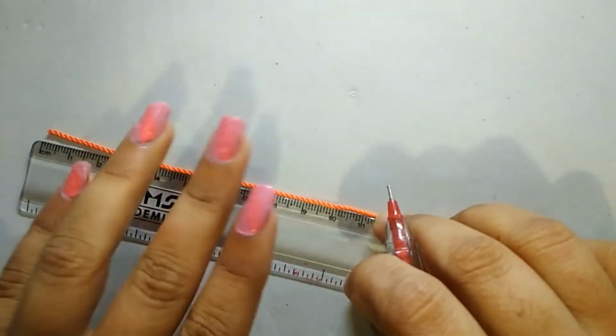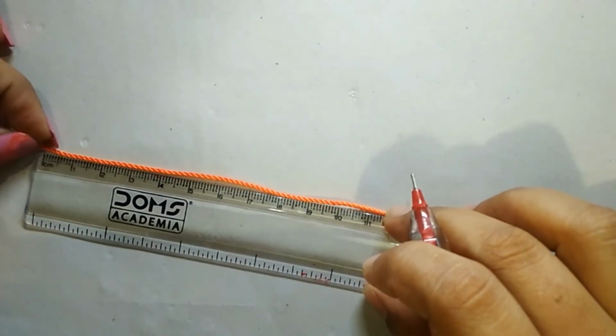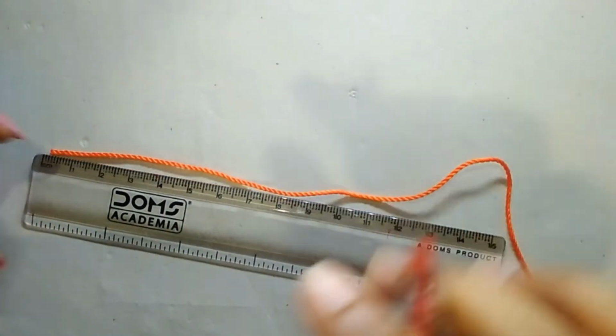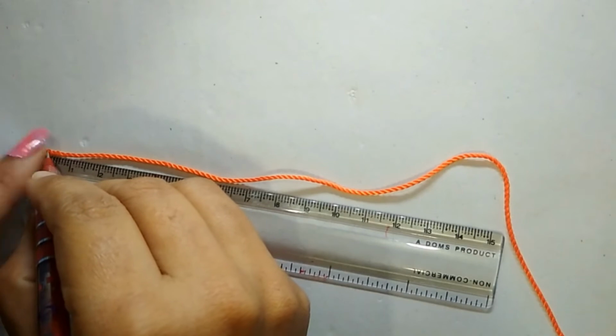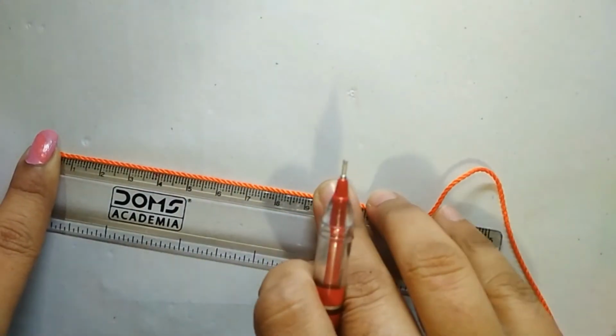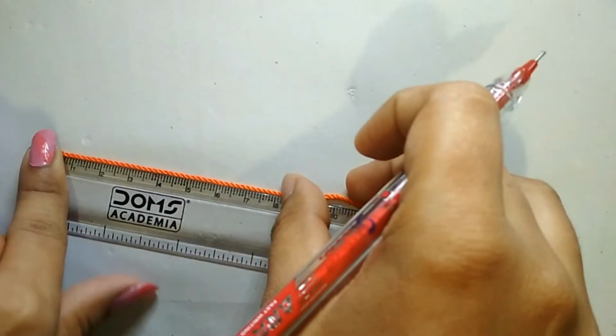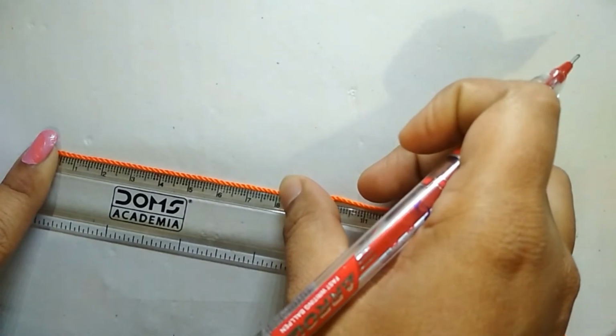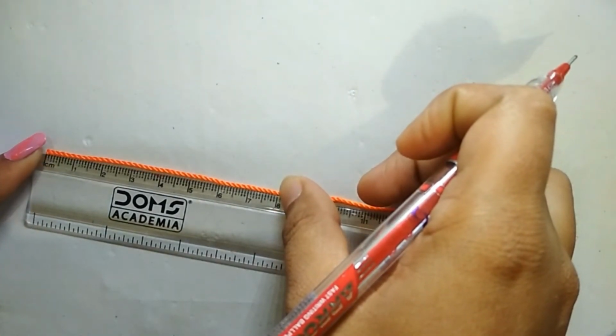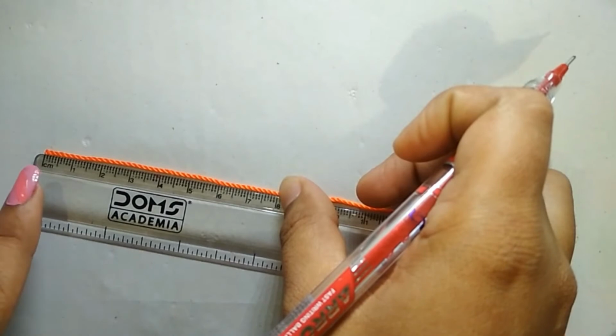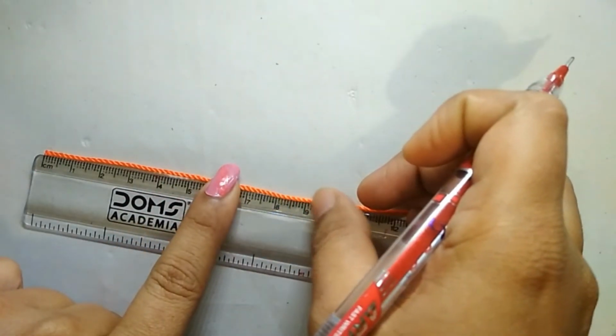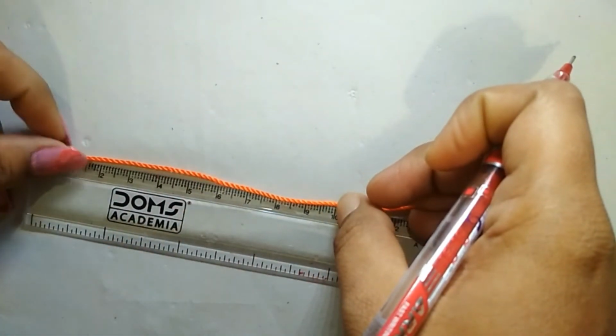10. Can you see here? I took this thread from the 0 starting point, I kept it on the 0. Then I am taking it to 10. Till 10 it is clearly visible. From 0 to 10 I am holding it.